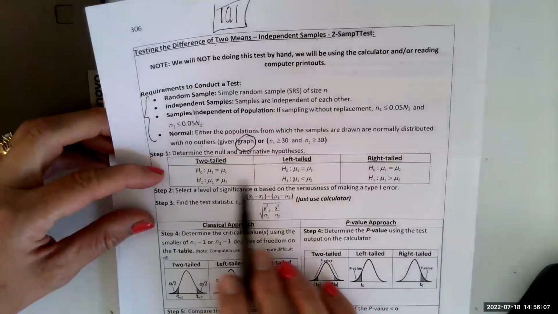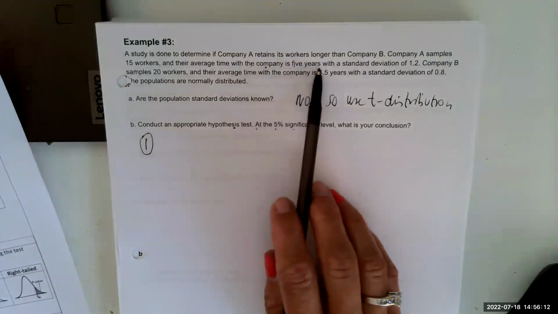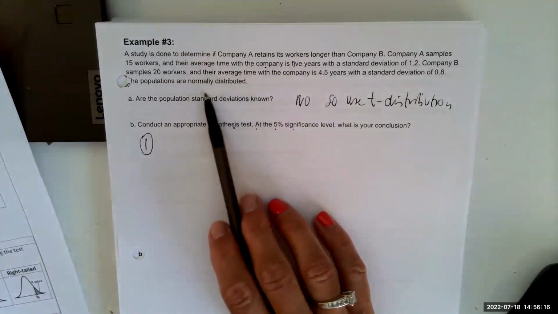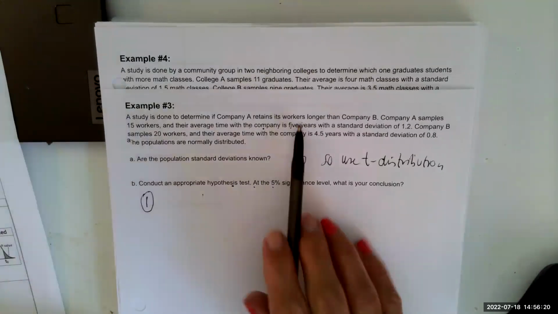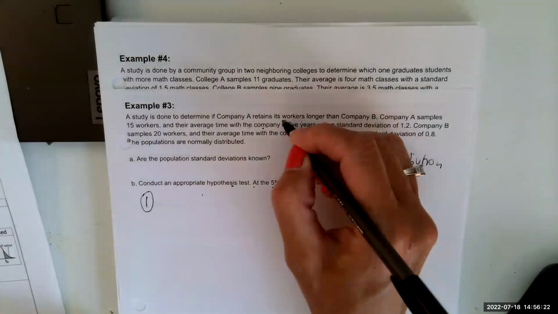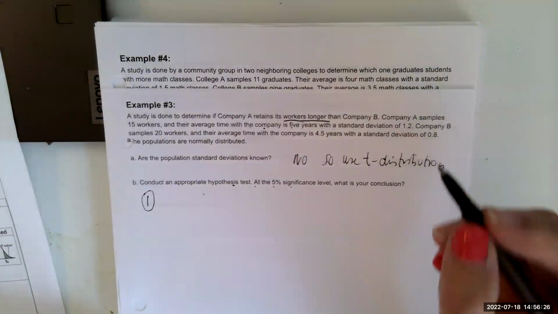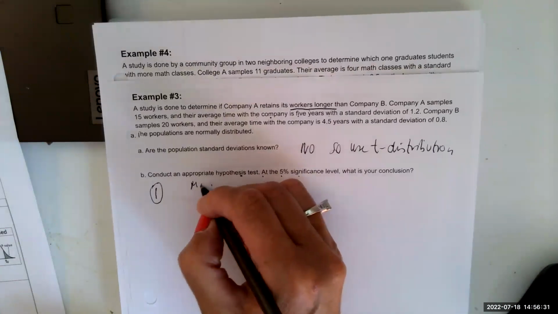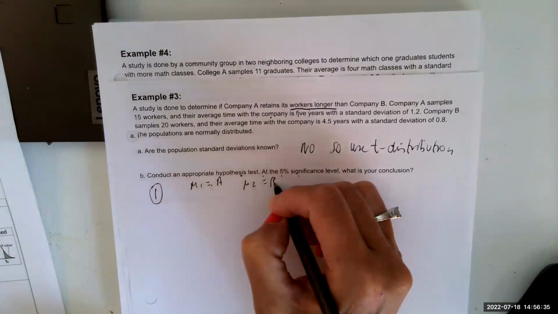So here are the 3 that we could be doing. They think that company A retains workers longer. So they think that their average time with the company is going to be bigger. So we're going to say mu1 is company A and mu2 is company B.